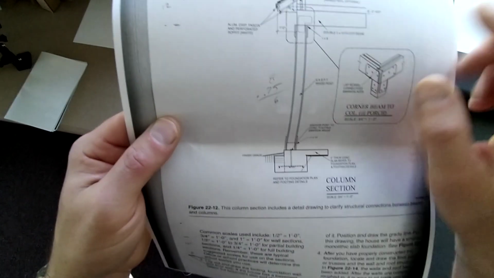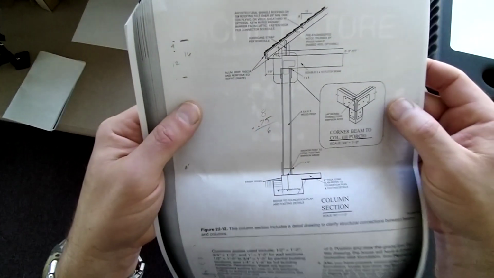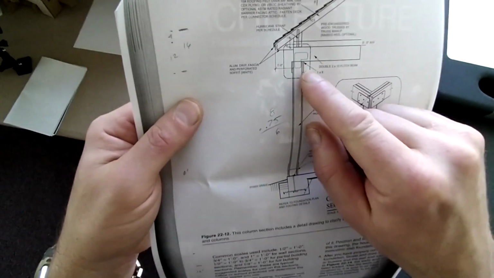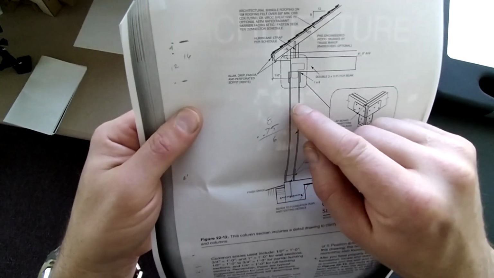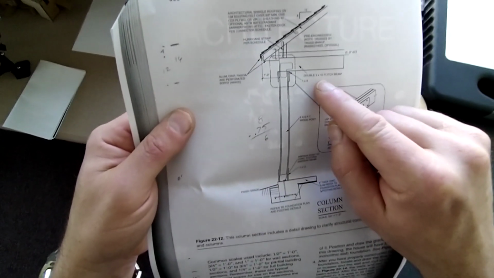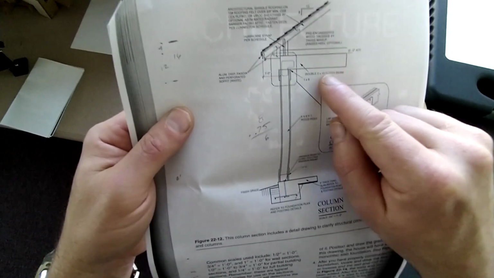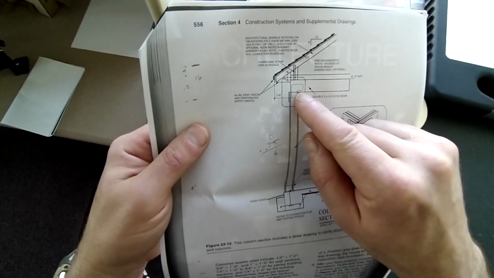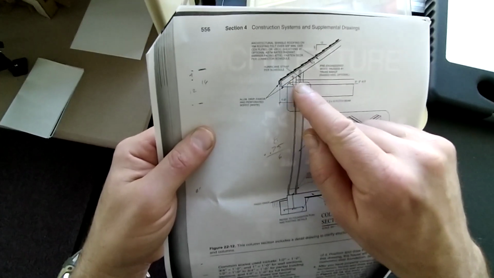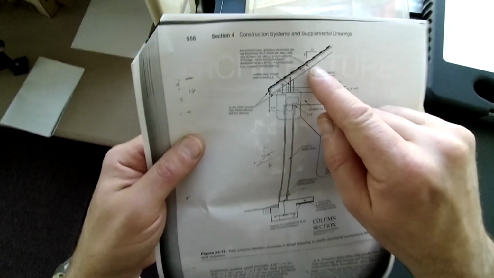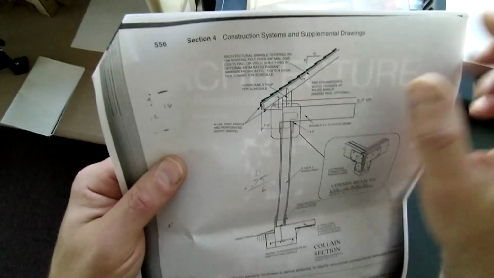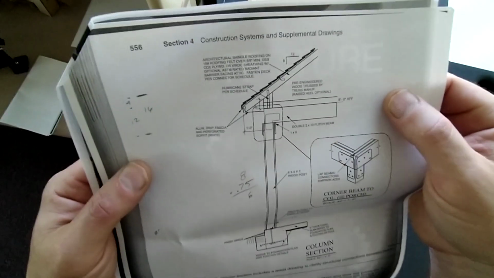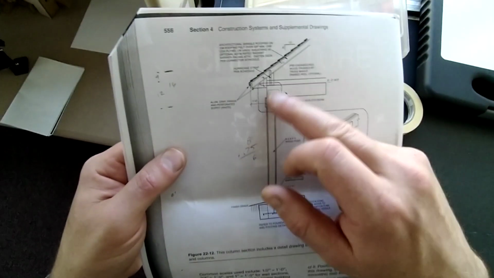What else do they have here? They've got a 1 by 8, so this is more or less like a fascia board. And above that, they've got 2 by 10 beams. And above that, they've got this hurricane strap. And they put the roof here, it's a pitched roof. It looks to be an 8-12. So we're going to go ahead and put all this together.